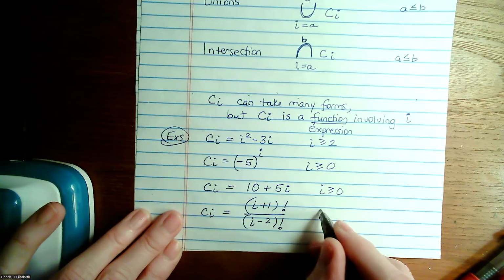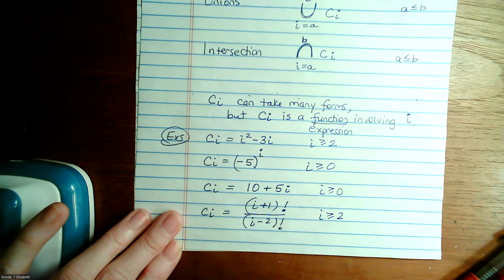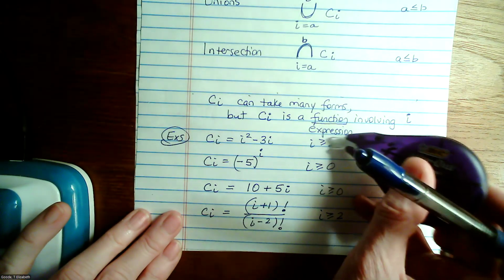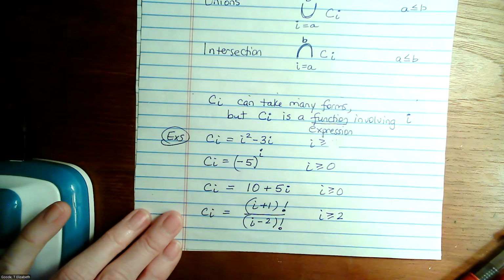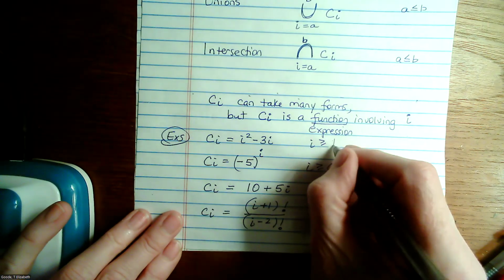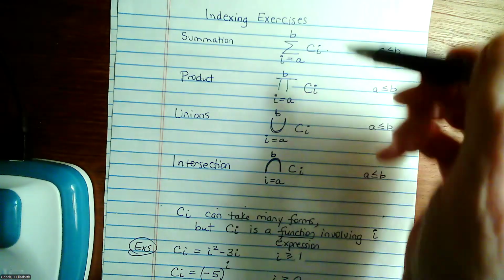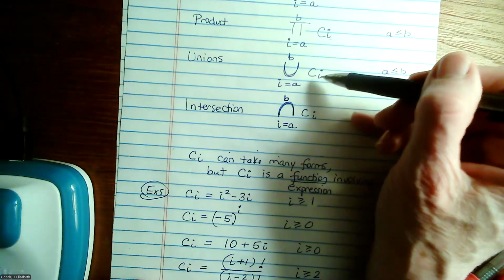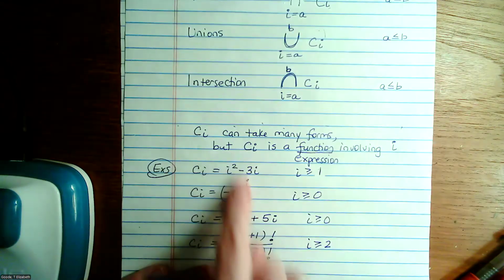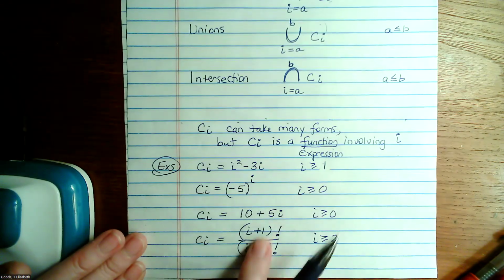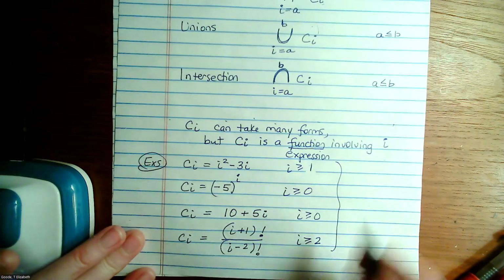And this would only make sense for i greater than or equal to 2. Maybe I'll make this one a 1 just because the other ones are different. So the point is, whatever sits here in the sum or the product or the union. Now with a union, it's not going to be terms like this. This is for products and sums.